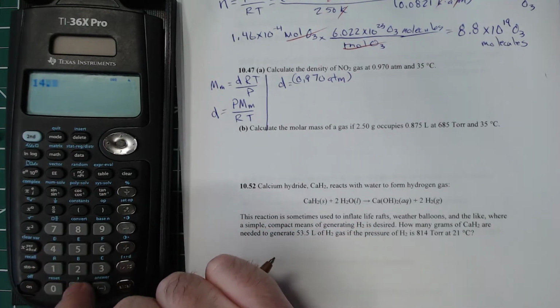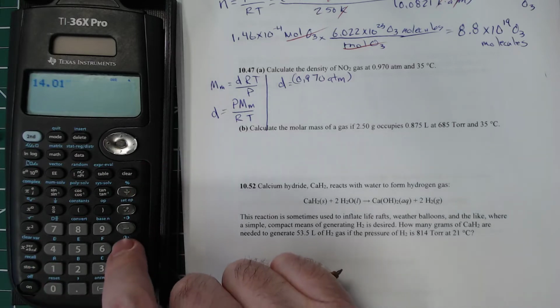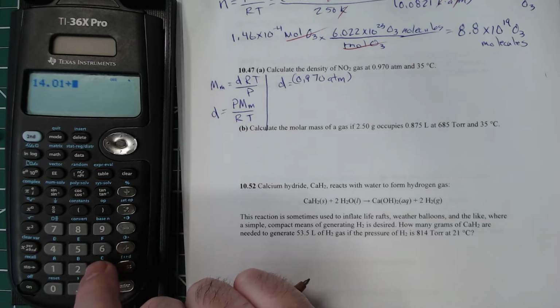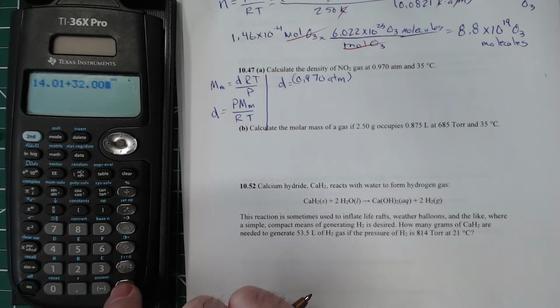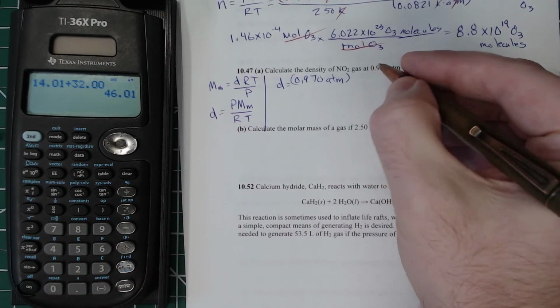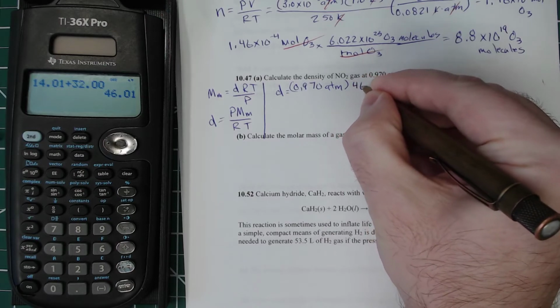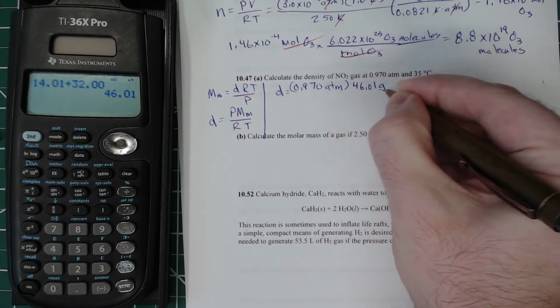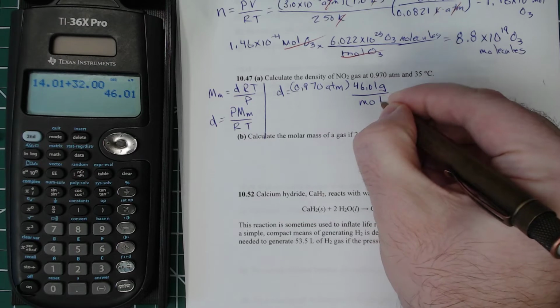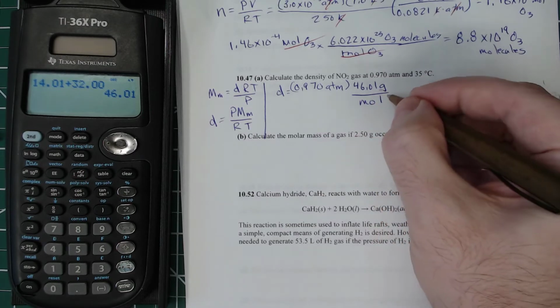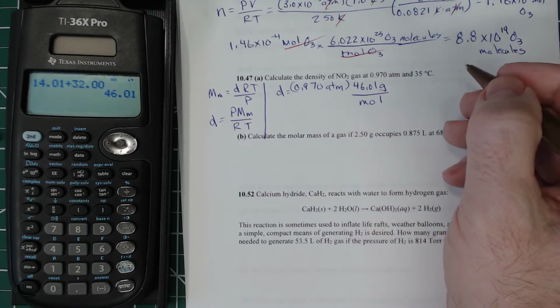So 14.01 for the nitrogen plus 2 times 16, so 32.00 for the oxygen, and that gives us 46.01. So I'm going to put 46.01 grams per mole. And I'm going to drop the units of moles down in the denominator.